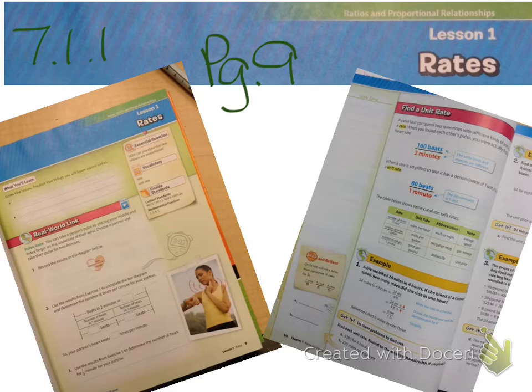All right, then what we're going to want to do is we're going to title our page. On the very top of your page, you're going to write rates. You're going to write 7.1.1, and then you're going to write page 9. And that's how we want to do every one of these. Anytime that we're writing notes, we want to make sure that we head them appropriately so that if we need a quick reference back to it, you'll know where it is because you've labeled it as 7.1.1, rates, page 9.